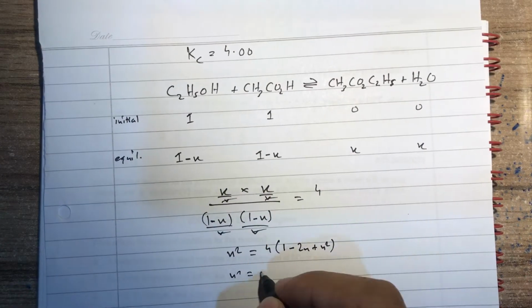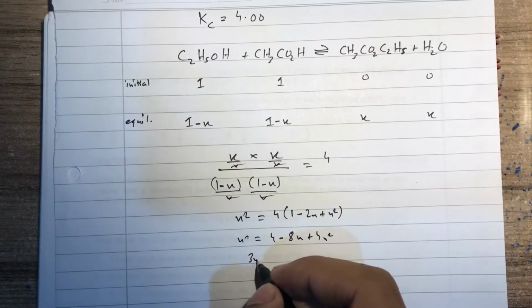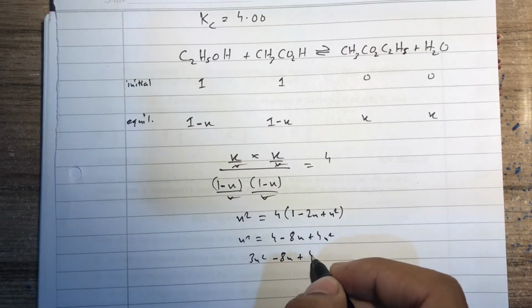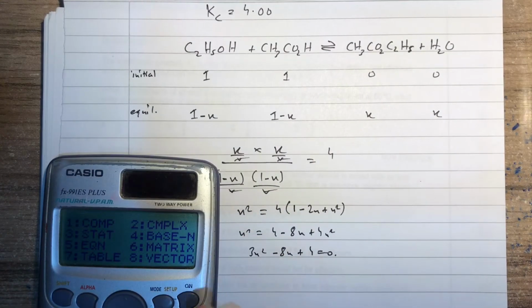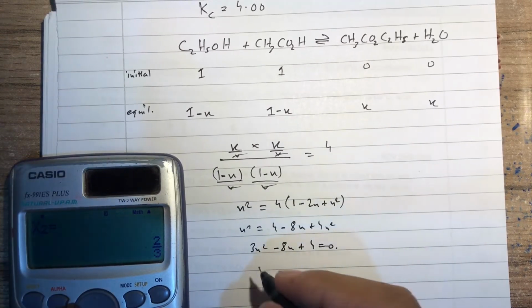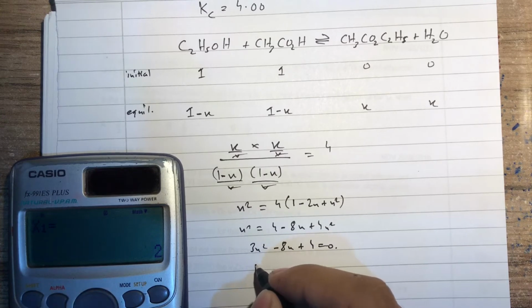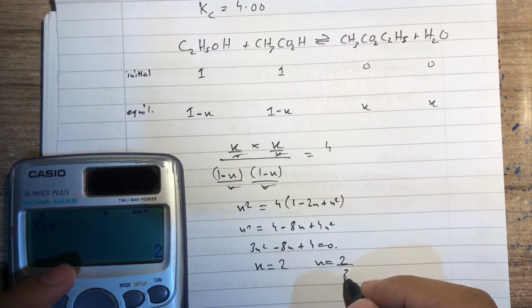So x squared equals 4 minus 8x plus 4x squared. 3x squared minus 8x plus 4 equals 0. You can solve the equation through the calculator and you'll get x as 2 and x as 2/3.